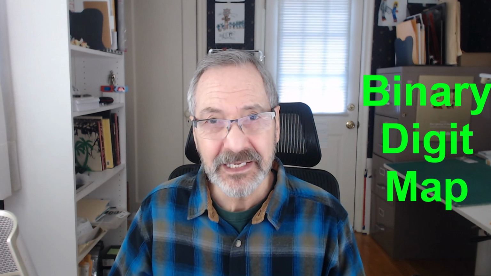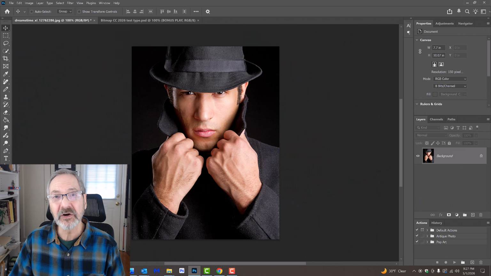The word bitmap is short for binary digit map. It's essentially a digital graphic in which each pixel is represented by exactly 1 bit of data. It allows only 2 possible colors, black and white. In comparison, an 8-bit image can contain up to 256 tones of gray. We'll begin with a photo, and later I'll show you how well it works with text.